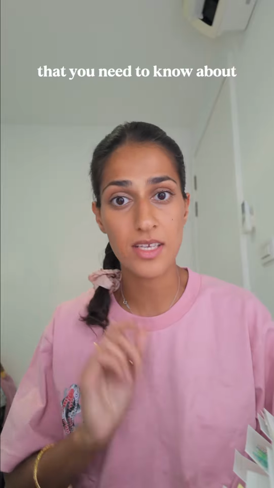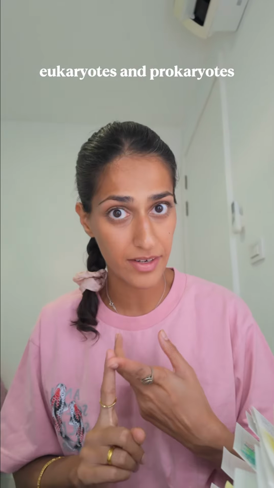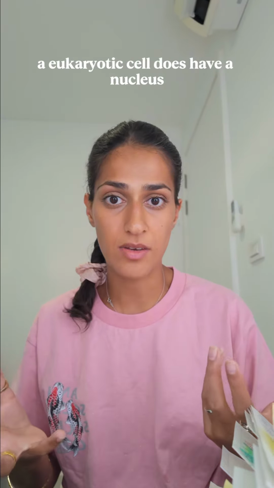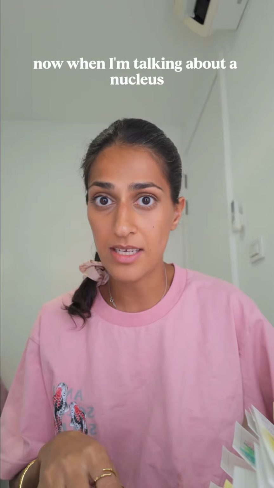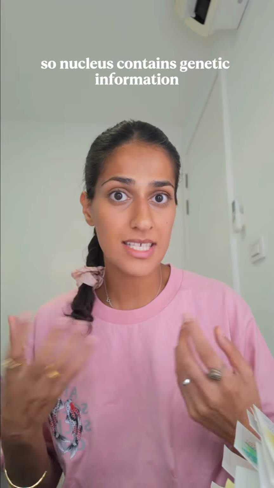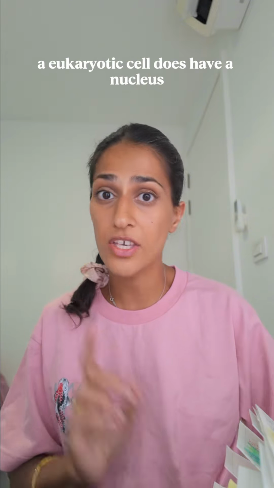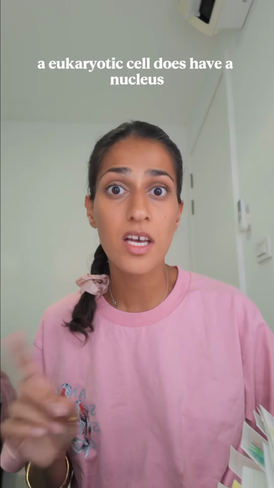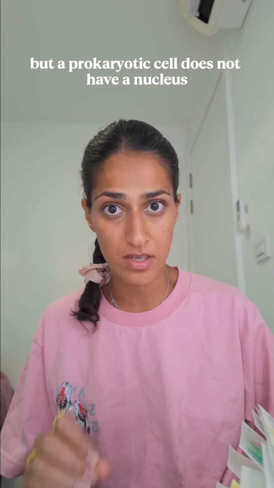There are two types of cells that you need to know about, eukaryotes and prokaryotes. A eukaryotic cell does have a nucleus. Now, a nucleus is a subcellular structure, so that's basically parts of a cell, things that you find inside of a cell. A nucleus contains genetic information, DNA, and it controls the activities of a cell. A eukaryotic cell does have a nucleus, but a prokaryotic cell does not have a nucleus.